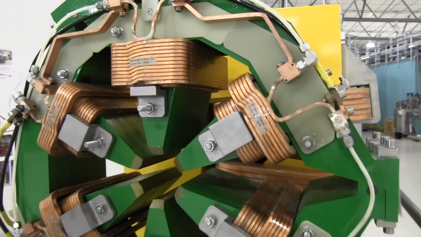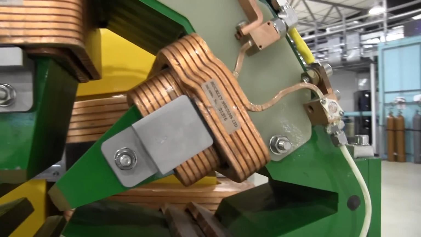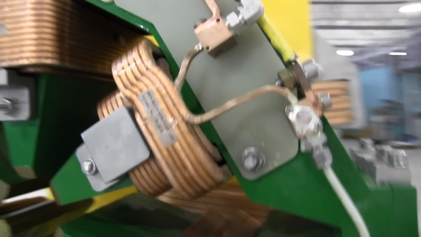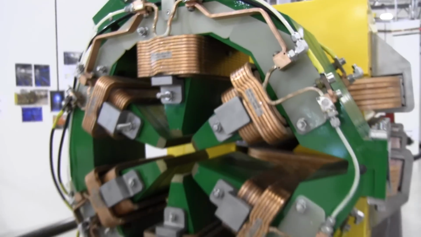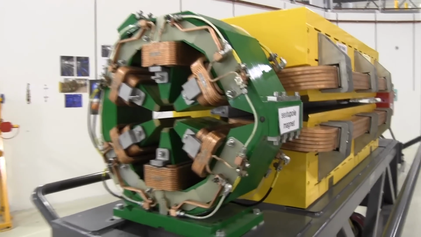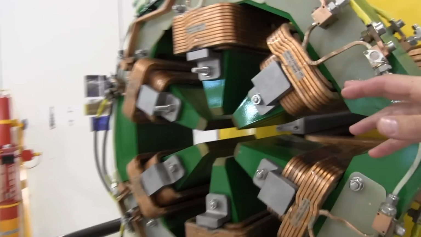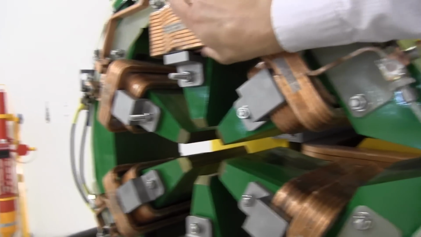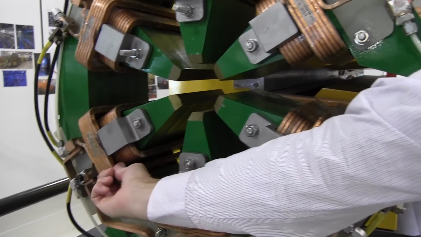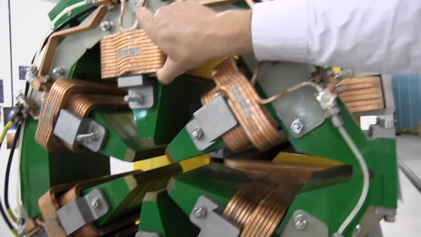And there are not many turns in these, but they're almost bus bar like. How much current goes through these? Do you have any idea? I think they're up to and over 100 amps, depending on which set of coils. You might see that they're actually different sets of windings. There's the primary set of windings under here, and then there are these different sets of windings with a different number of turns.